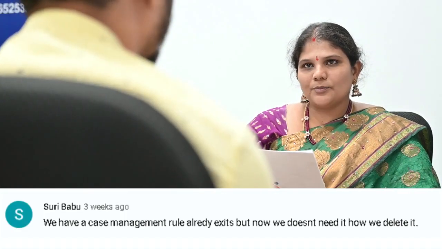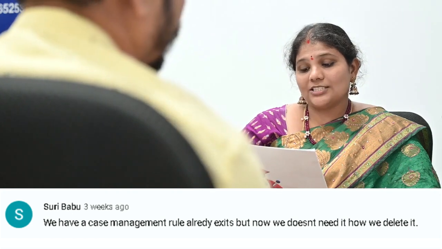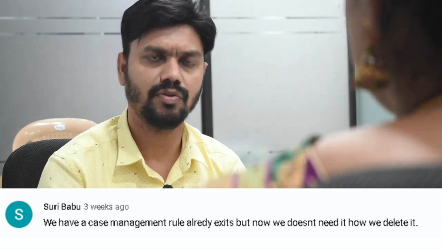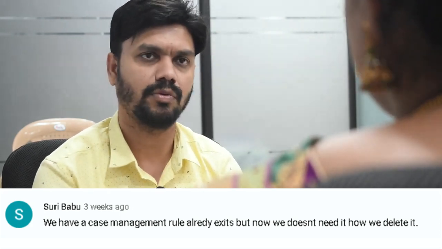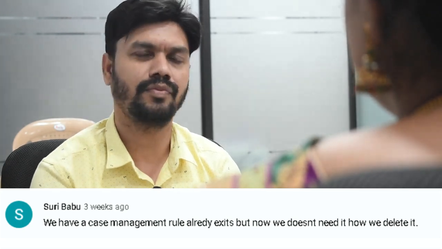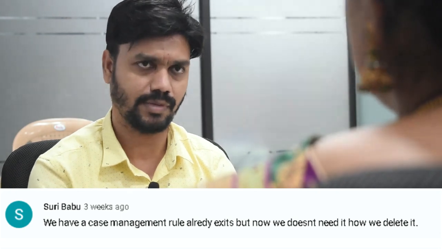Next comment also from Suri only. We have a case management rule that already exists, but now we do not need it. How to delete it? The case management rule means he is asking about the case type rule. There is a way that we can hide the case type rule, but we don't delete it. Deleting the case type doesn't mean that it is deleted from the case type explorer.